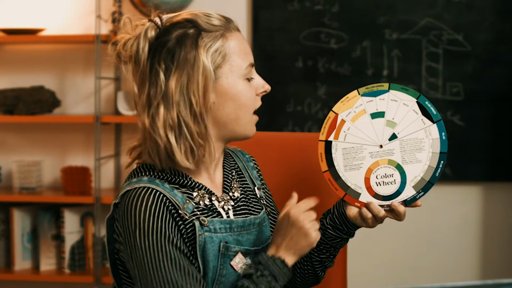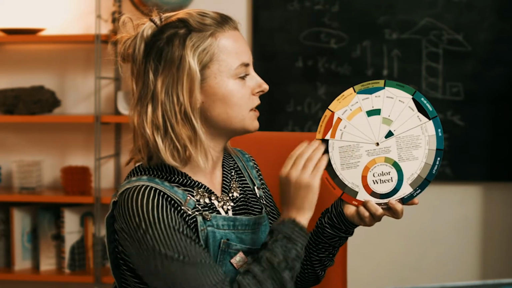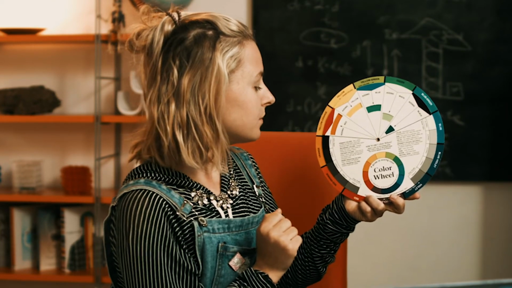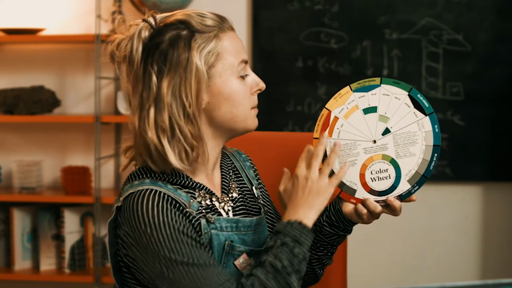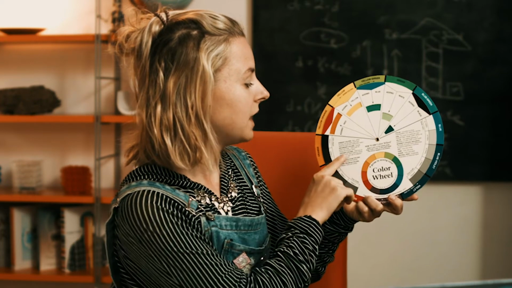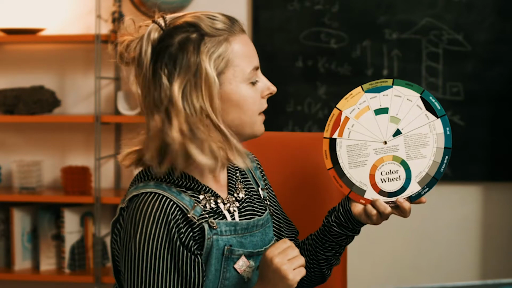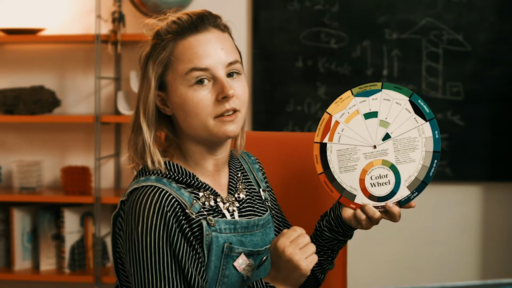Let's start by talking about primary colors. The primary colors are red, yellow, and blue. These are the initial colors that we're always going to start with, and we can mix them together to create new colors. So the secondary colors would be orange, violet, and green. These colors are created by mixing two of the primary colors together. And lastly, we have tertiary colors, which are pretty much all the other colors in between, and those are created by mixing one of the primary colors with one of the secondary colors.